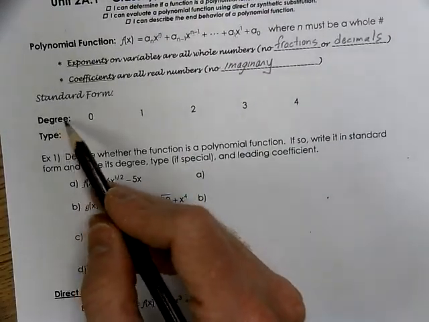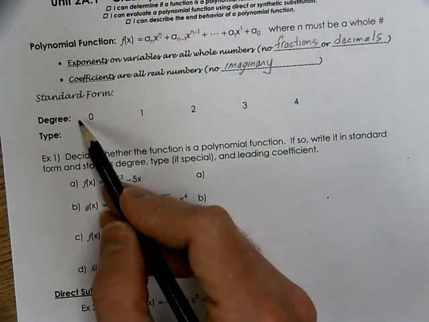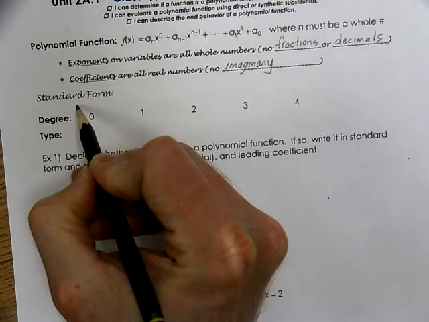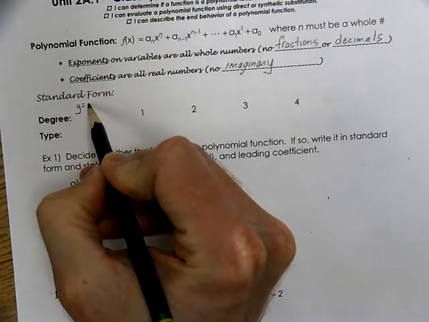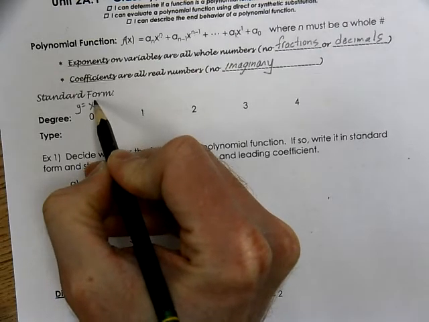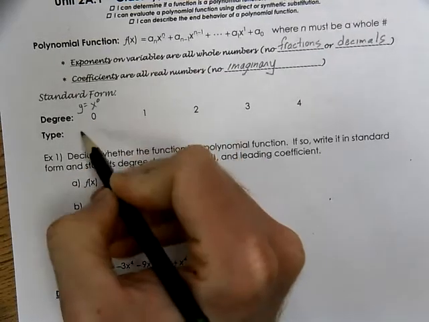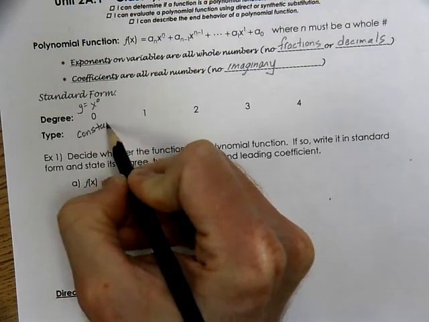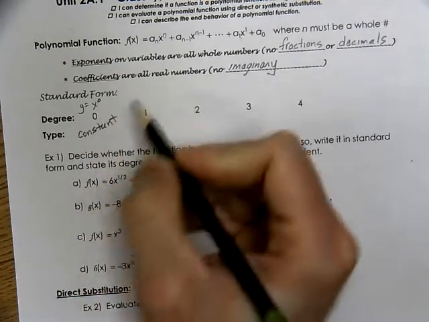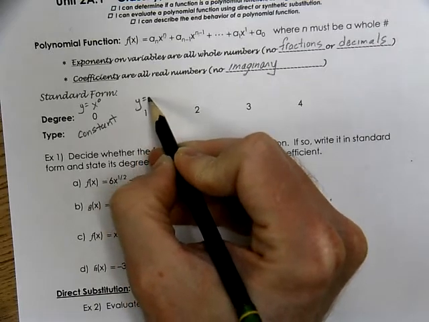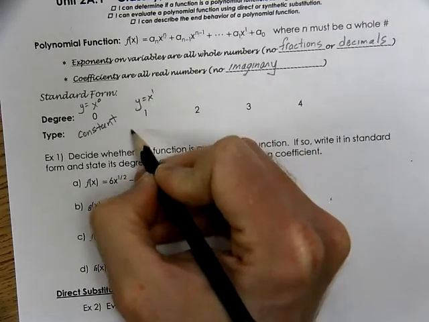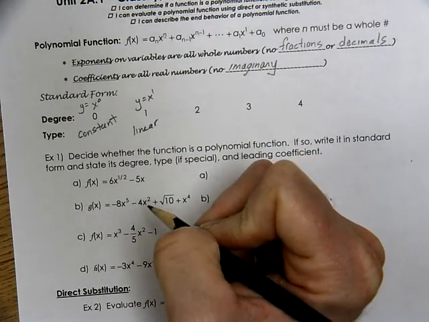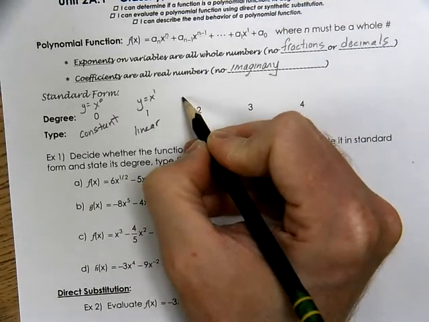Alright, if you have 0 as a degree, that means your exponent is a 0. So y equals x to the 0 power. That is going to be a constant. If you have y equals x to the first power, that's going to be linear, a linear equation.